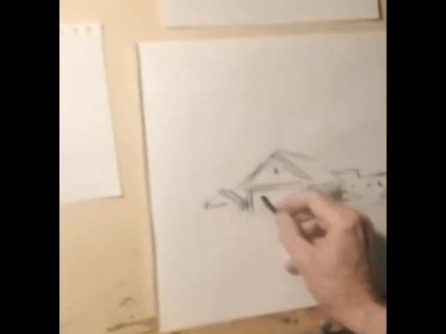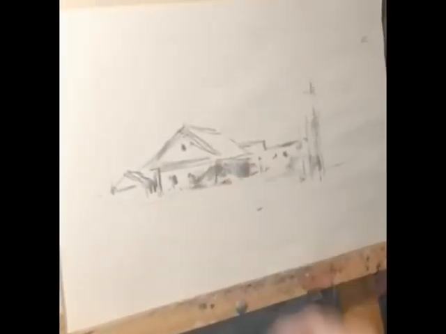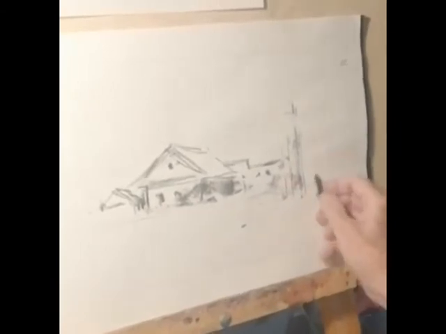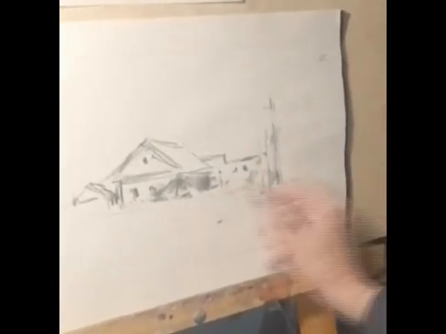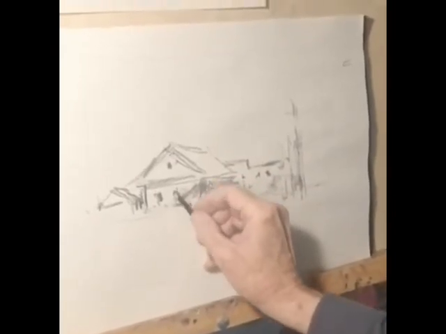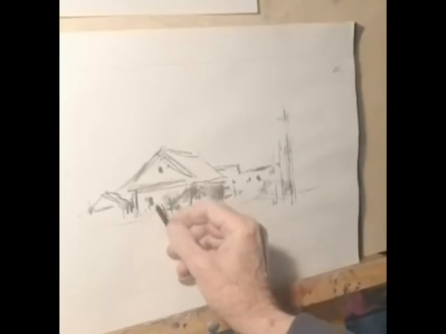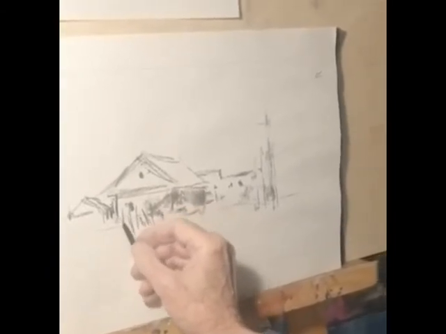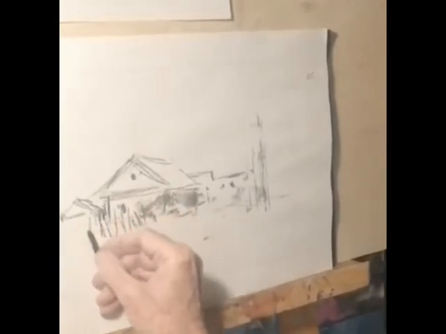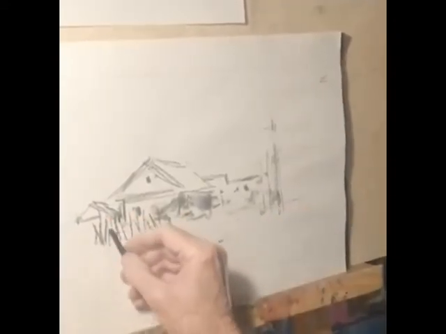Put in a door and little lights. And now I had a picket fence over here, but I think I can use that picket fence to come out, lead my viewer's eye in easier.